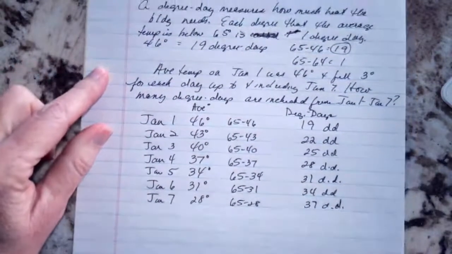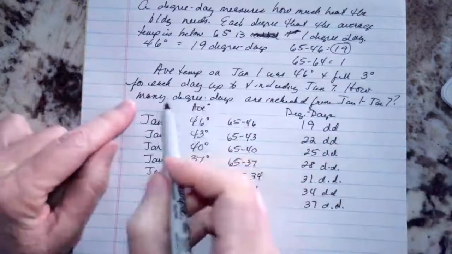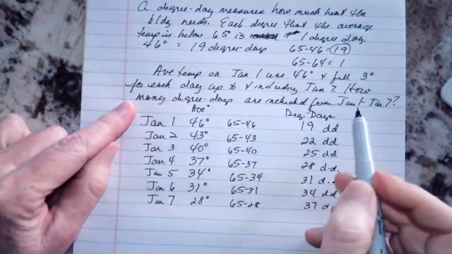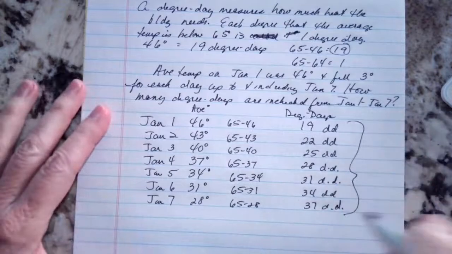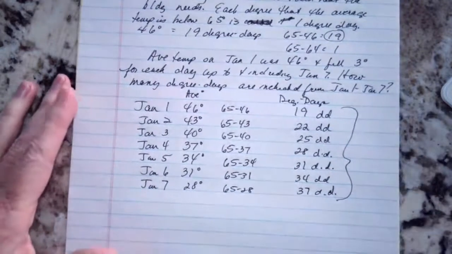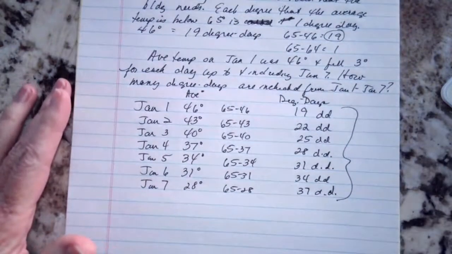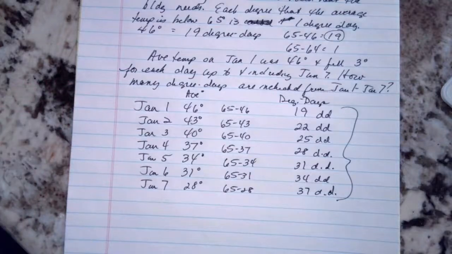Okay, the question here is asking us how many degree days are included from January 1st through January 7th. They want us to add those together. They want to know what is the total requirement for the building during those 7 days.